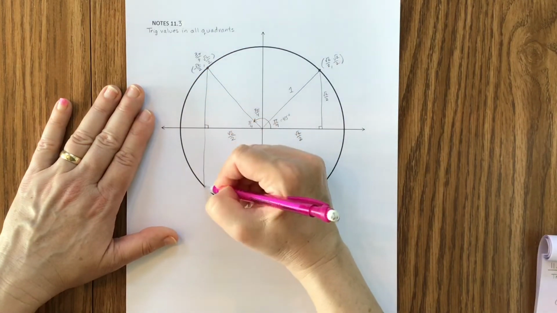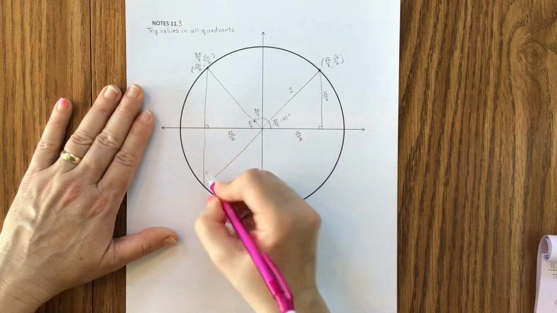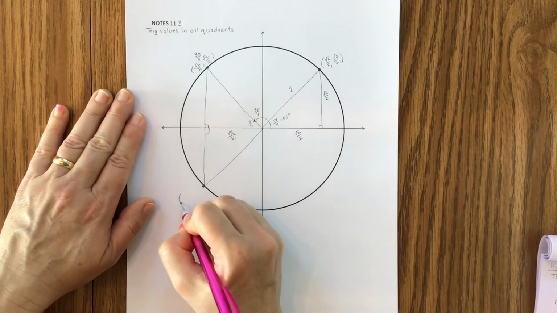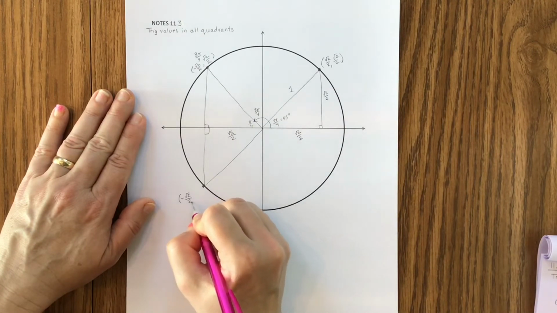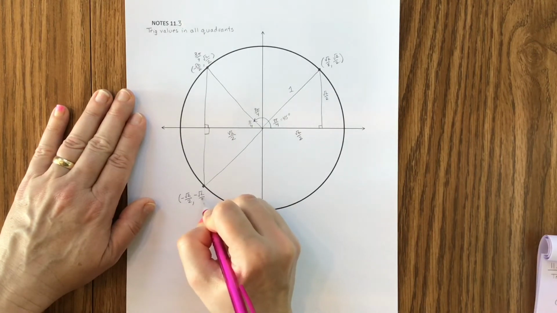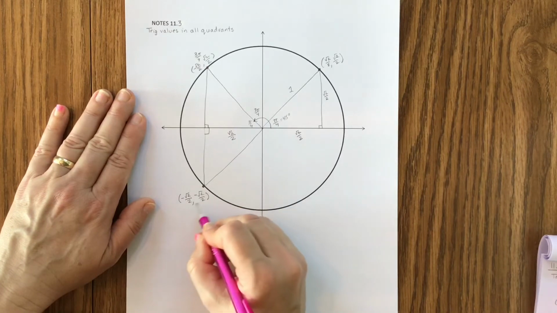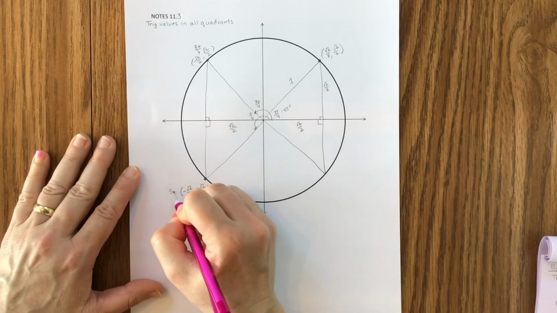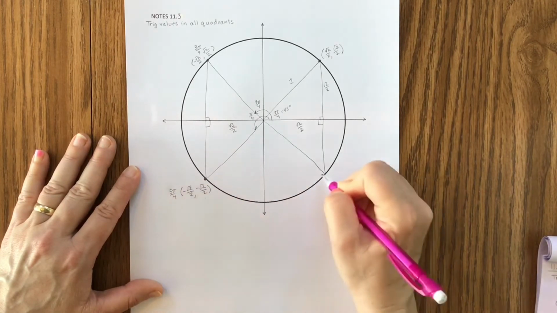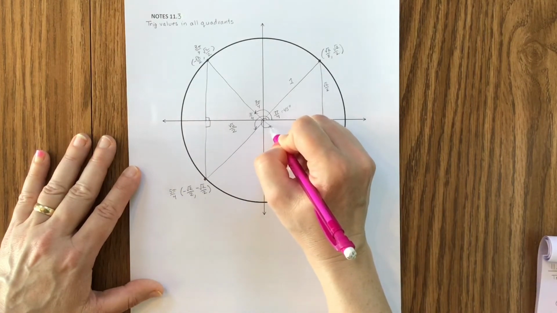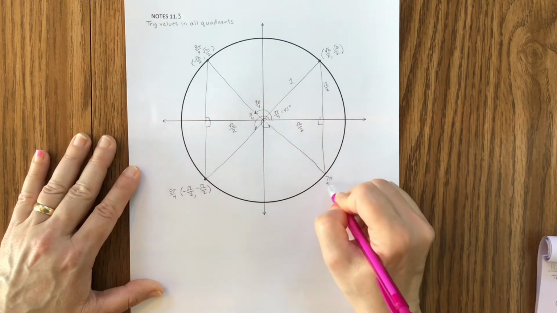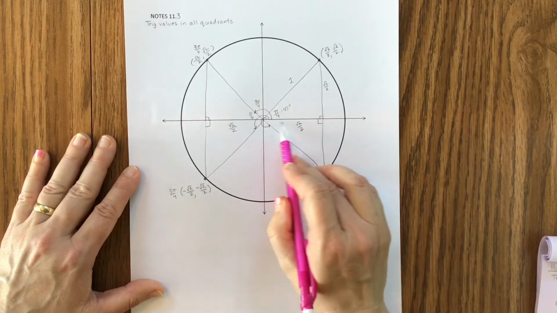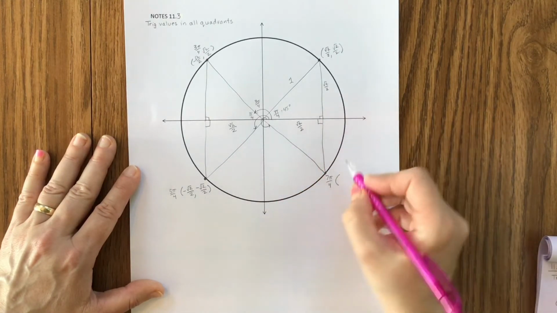And then in the third quadrant, the ordered pair at this point will be negative root 2 over 2, negative root 2 over 2. So the sine and the cosine will have the same values. This angle was 5 pi over 4, and in the fourth quadrant, going all the way around, is going to be 7 pi over 4. And the ordered pair for this point would be positive root 2 over 2, negative root 2 over 2.